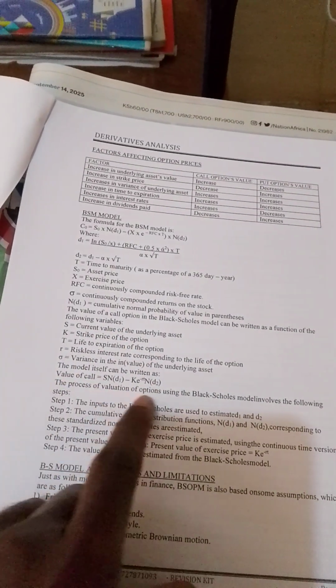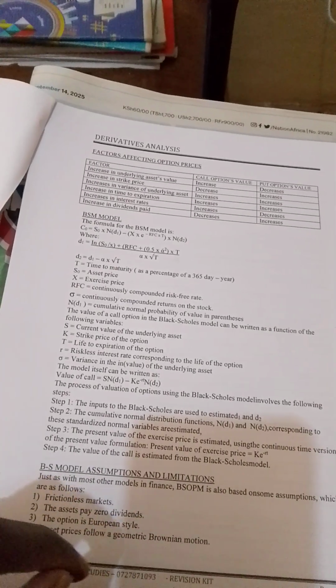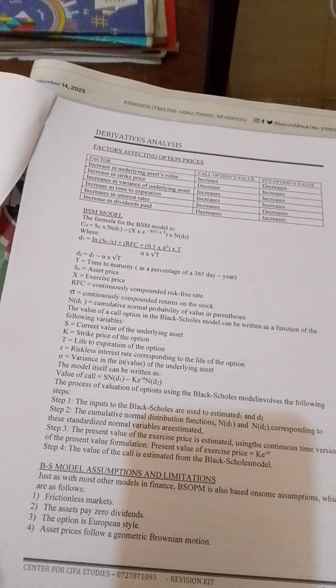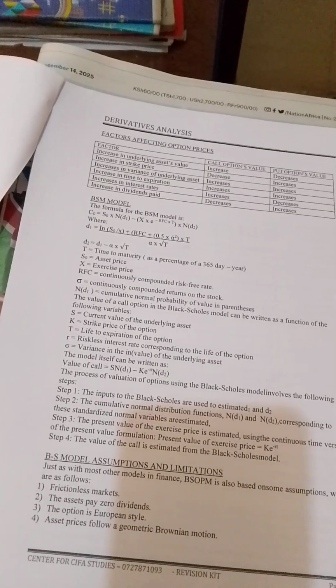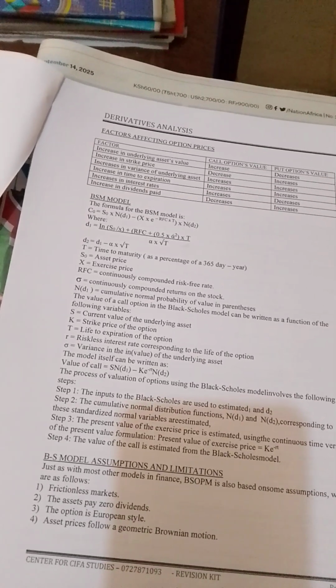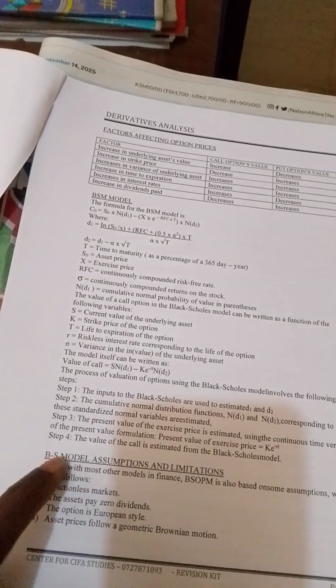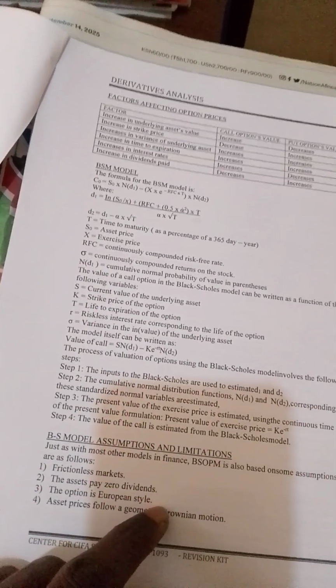Then the process of valuation of options using the Black-Scholes model involves the following steps. The steps are given there. That is step 1. The inputs to the Black-Scholes are used to estimate D1 and D2. The process continues up to step number 4.